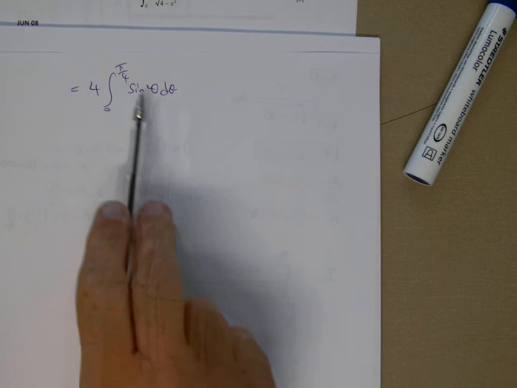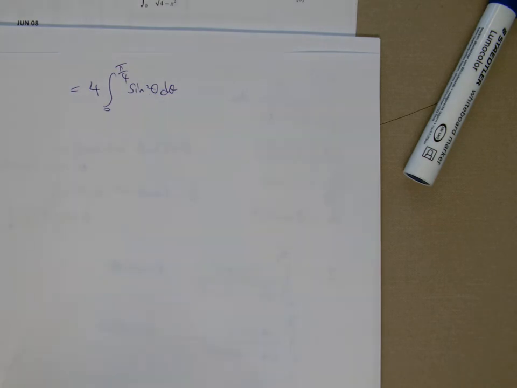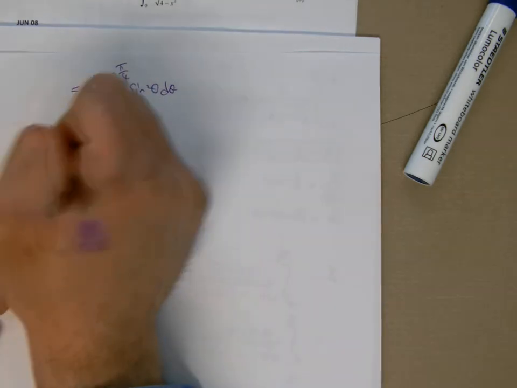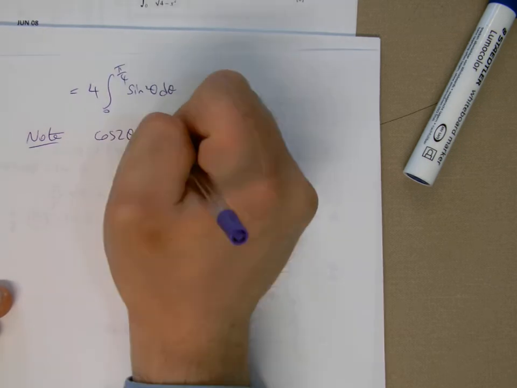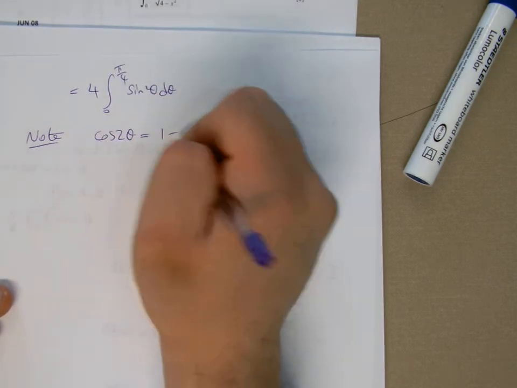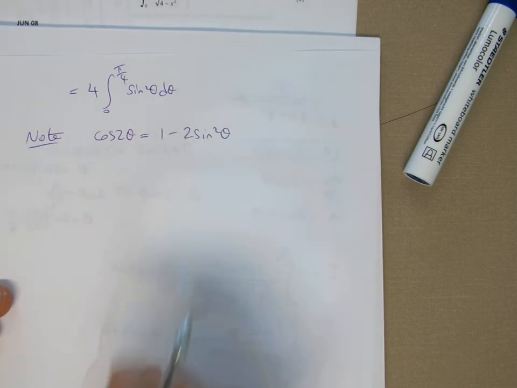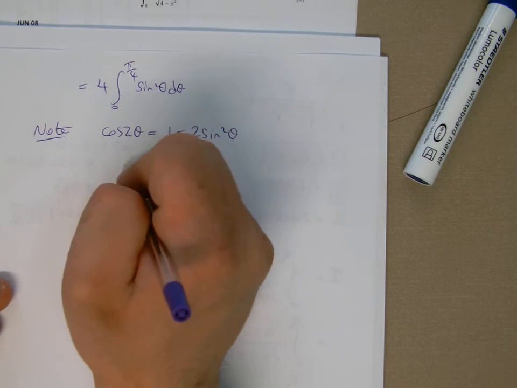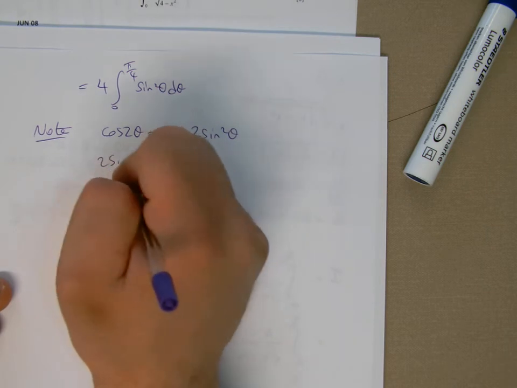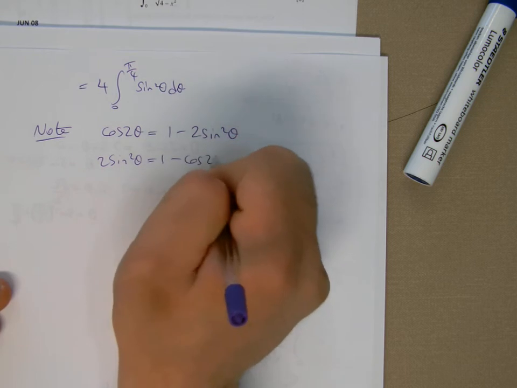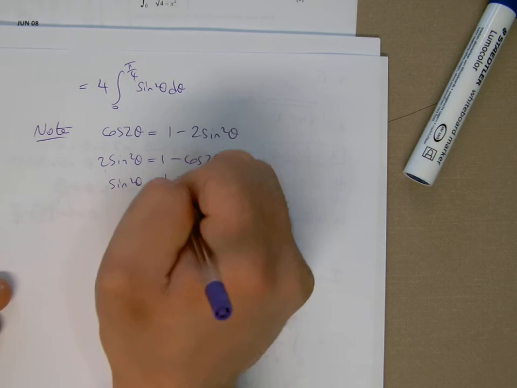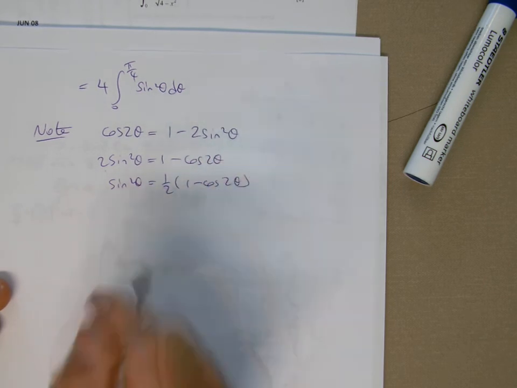Then you need to appreciate you've got to integrate sine squared. Remember I did a video on that recently with the sine squared integral. You've got to use the double angle rules. So we say cos 2 theta is equal to, now it's sine squared, so we write that rule down, 1 minus 2 sine squared theta. If you rearrange this, you'll have 2 sine squared theta equals 1 minus cos 2 theta. Take the 2 over, so sine squared theta is a half of 1 minus cos 2 theta.